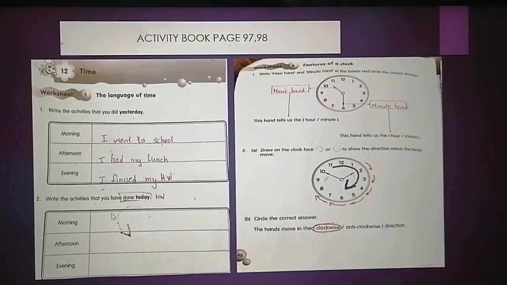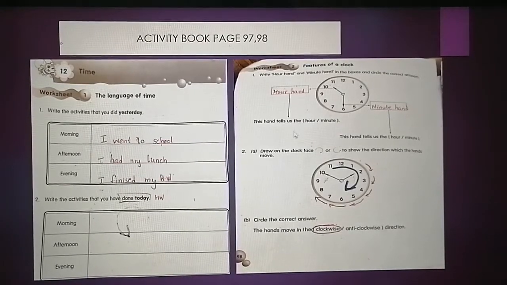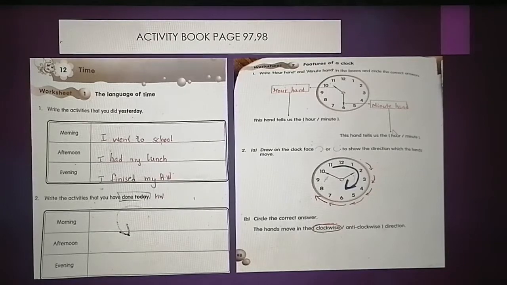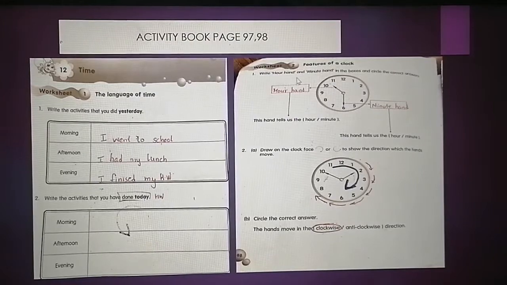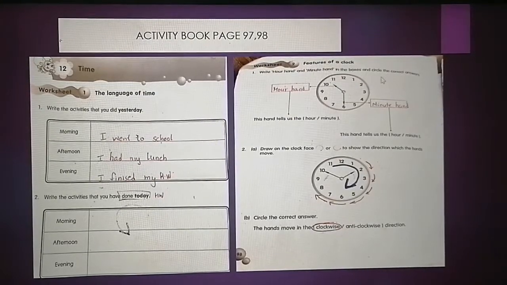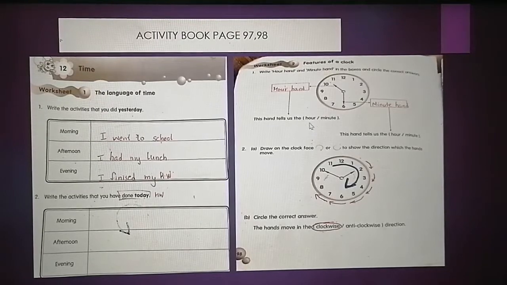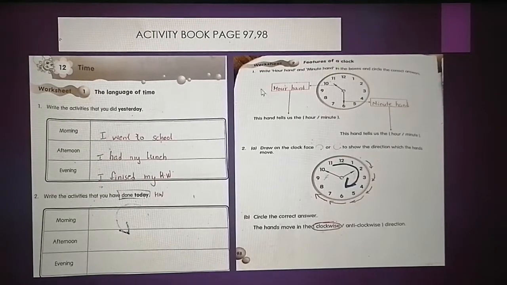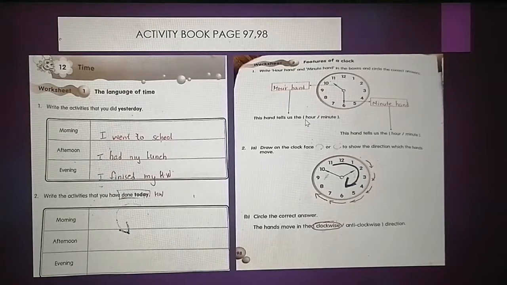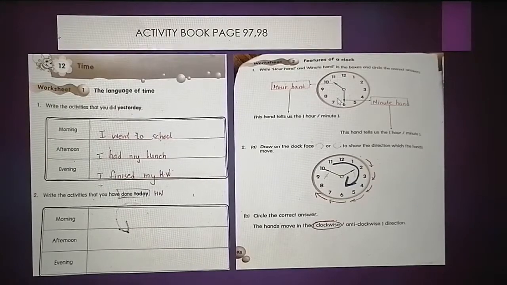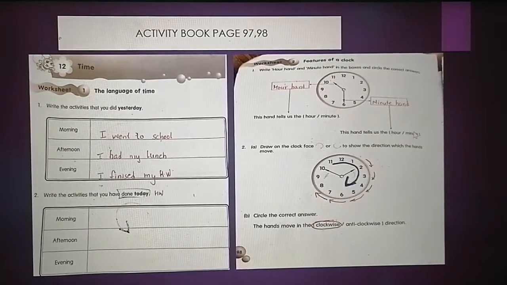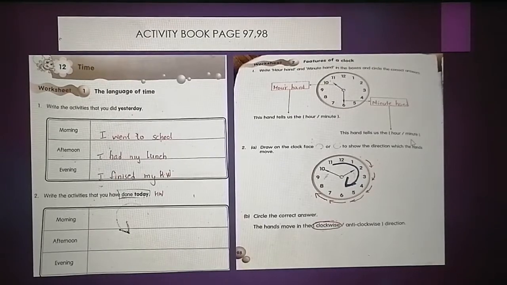This is just the picture they have given you, and they are asking whether this hand tells the hour or minute, and whether this hand tells the minute or hour. So here you will show the hour hand and minute hand in the box and circle the correct answer. The short hand is the hour hand. This hand tells us the hours. You will underline hours. If you look at this long hand, this hand is the minute hand. This hand tells us the minutes. You will underline the answer minutes.